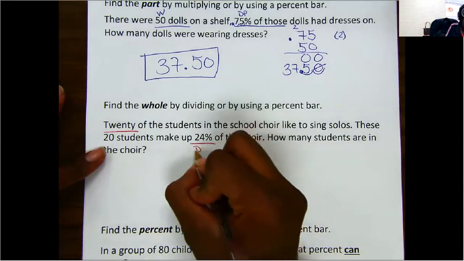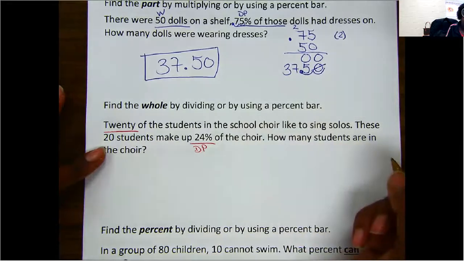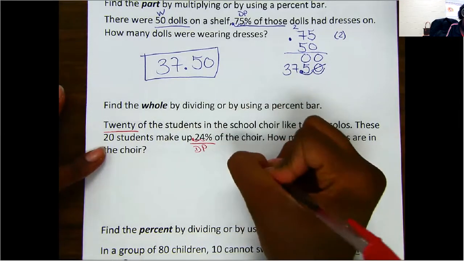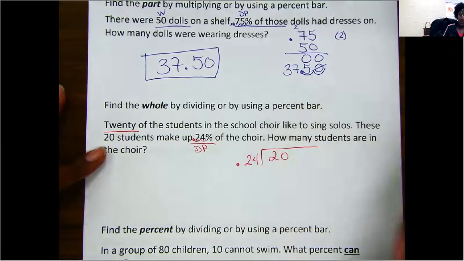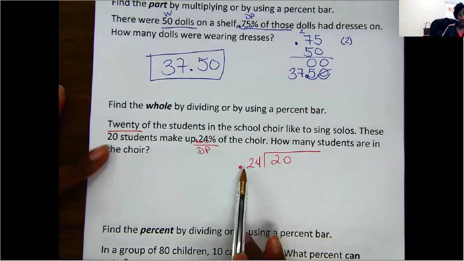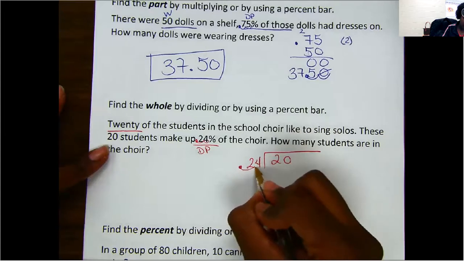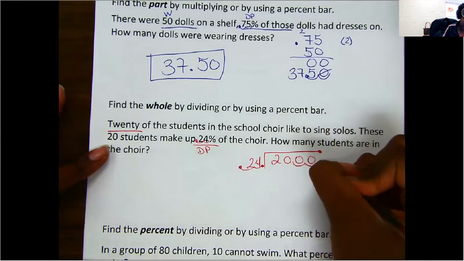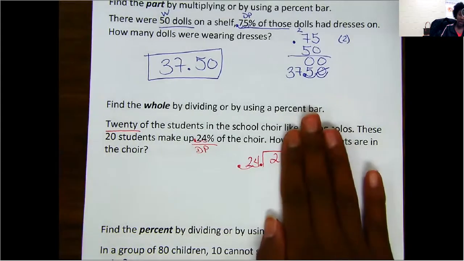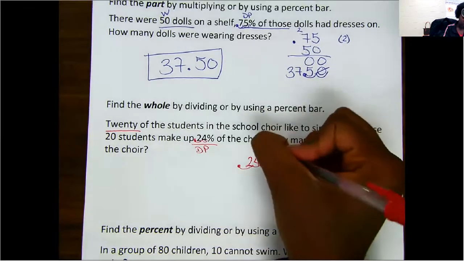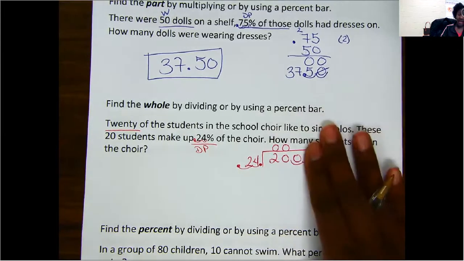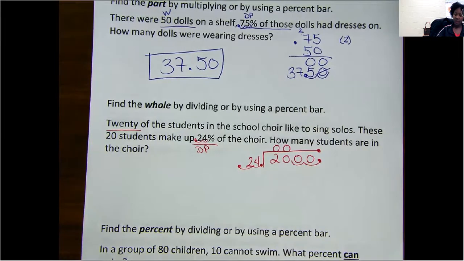I need to change my percent to a decimal by using Dr. Pepper. 1, 2. I now have 0.24 divided by 20. Remember, I can't have a decimal out here. I need to remove it. 1, 2. 1, 2. Add my zeros, make sure I bring my decimal up. 24 will not go into 2. 24 will not go into 20. I need to start at 200. How many 24s can I get in there?